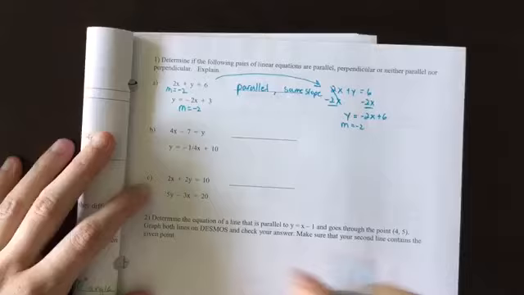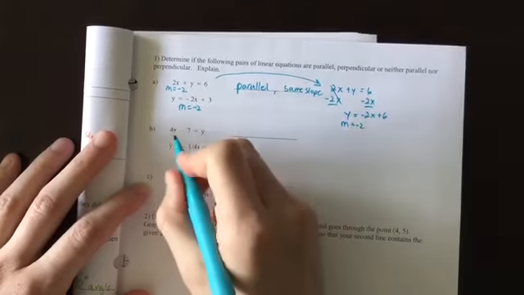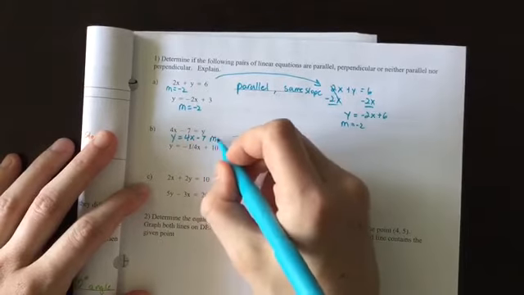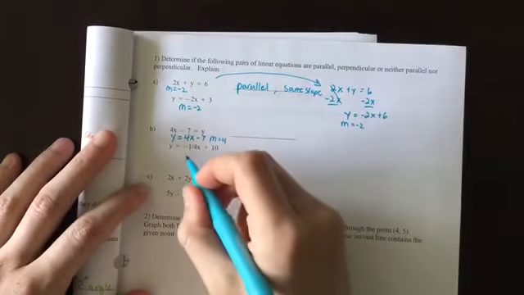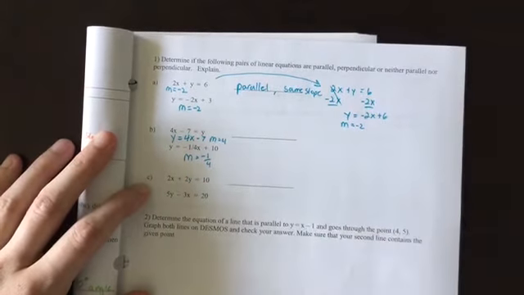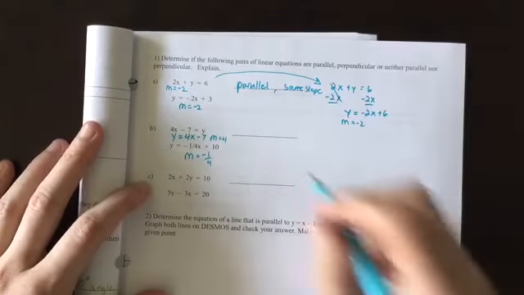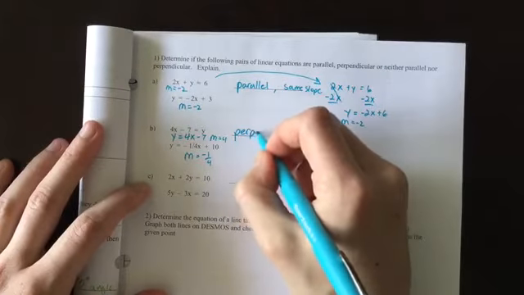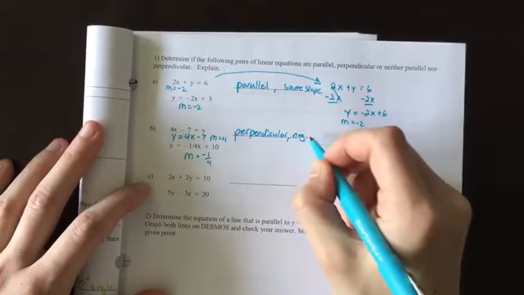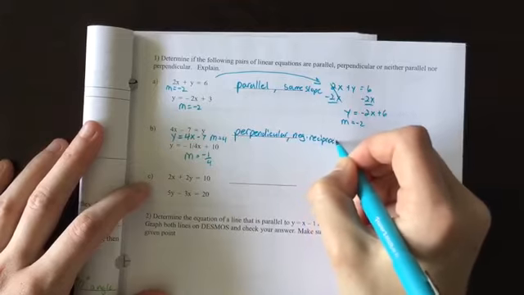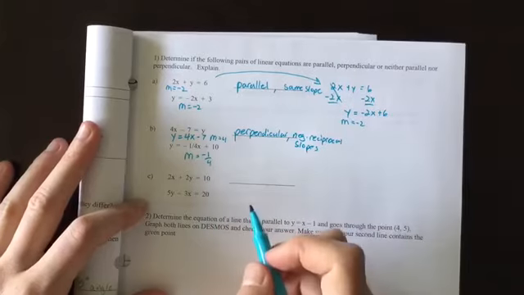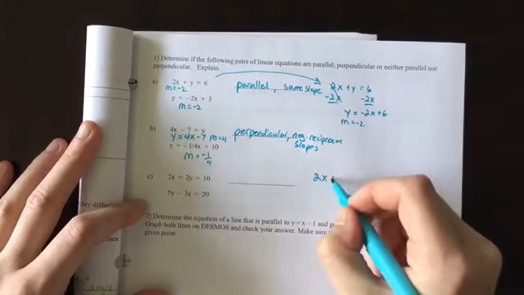Okay. So then B, well, that's just kind of out of order. Y equals 4x minus 7. I can see that slope is 4. Y equals negative 1/4 x plus 10, I can see the slope is negative 1/4. Those slopes are negative reciprocals, so they are perpendicular. And I'm going to state that they have those negative reciprocal slopes.